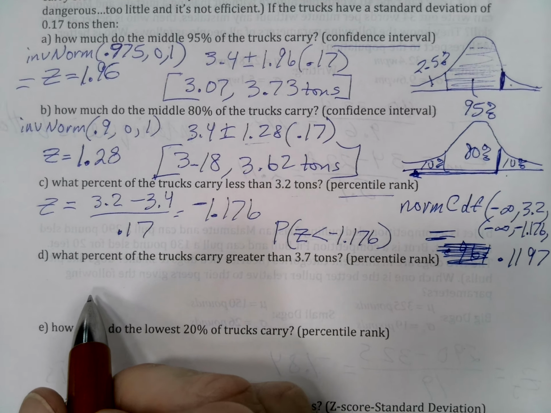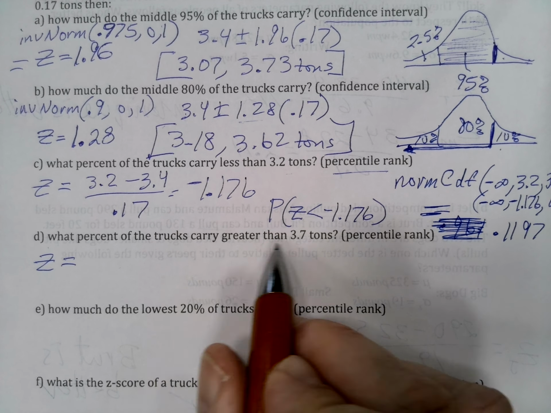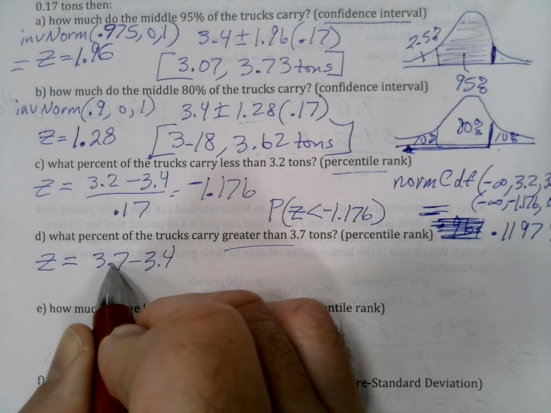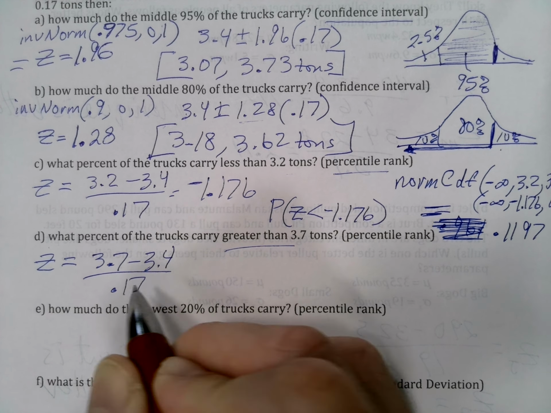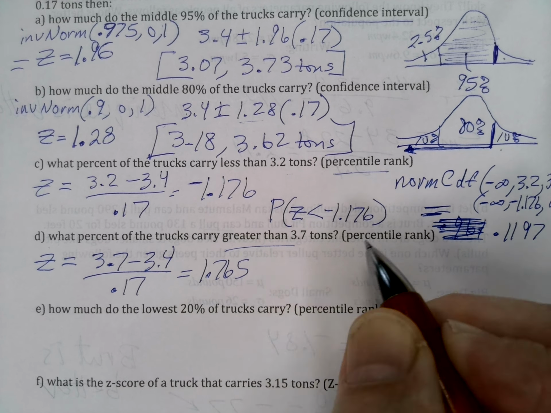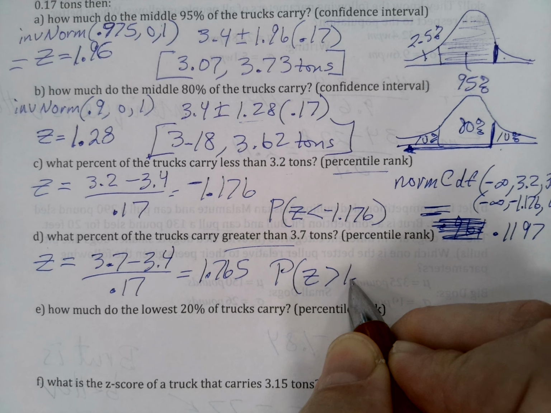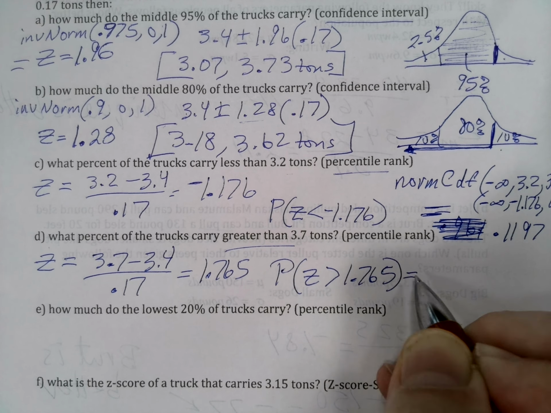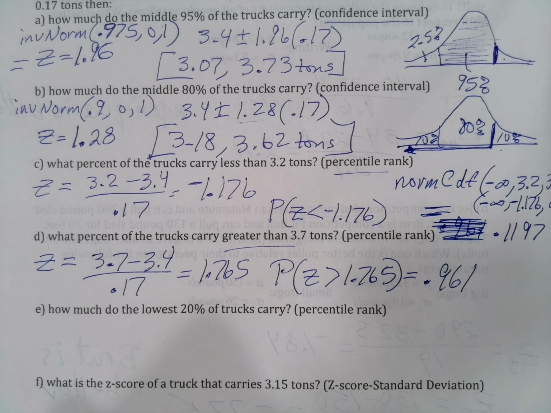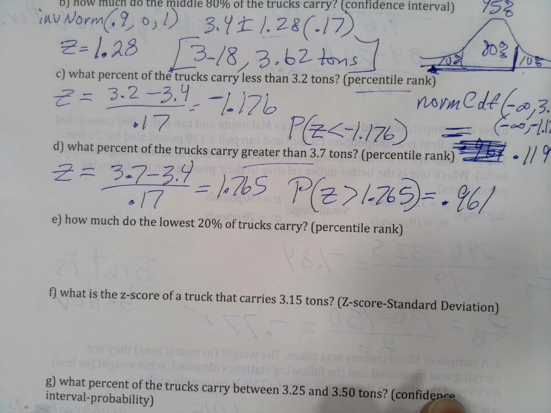All right, so next problem, very, very similar. So I'll go faster. Greater than 3.7. 3.7 minus 3.4 to get the difference. Divide by standard deviation to normalize it. That will give me 1.765. The probability of my z-score being greater than 1.765 is, and you put that in the norm CDF, and you get your 0.961.